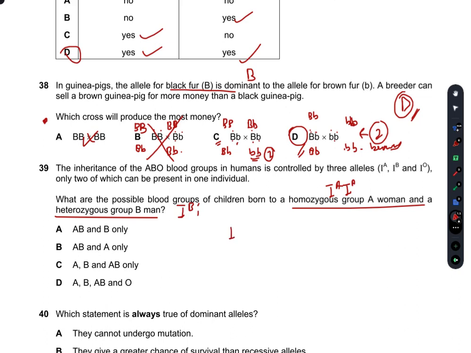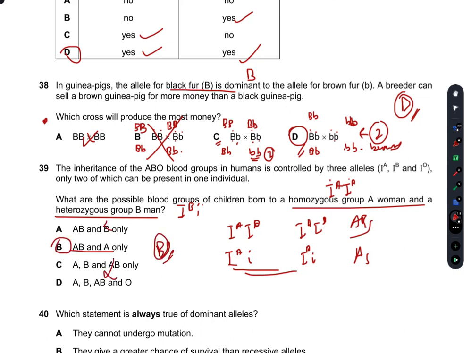If we cross them, this IA combines with this IB, sorry, mind my words, I used react instead of combination. Capital IA with capital IB, and capital IA with small i. So it would only produce blood group A's and AB's, AB and A only. So B is the right answer. All others are incorrect.